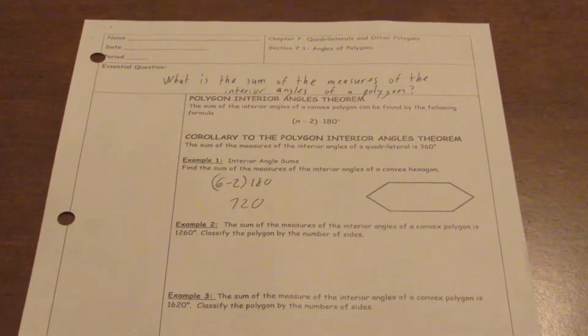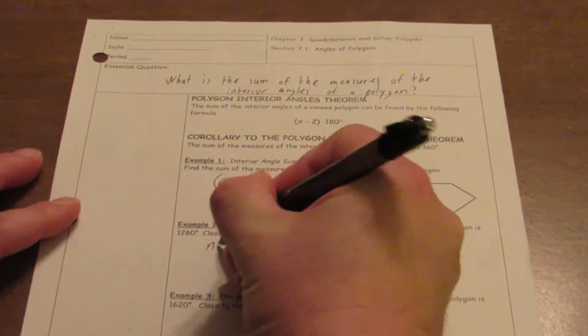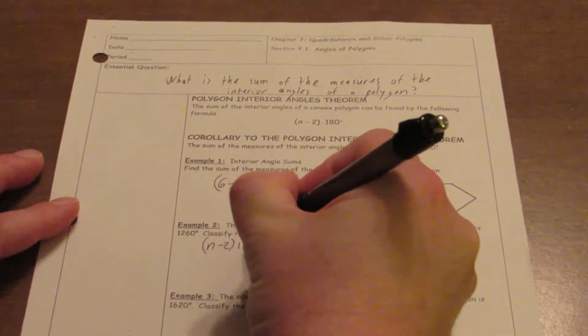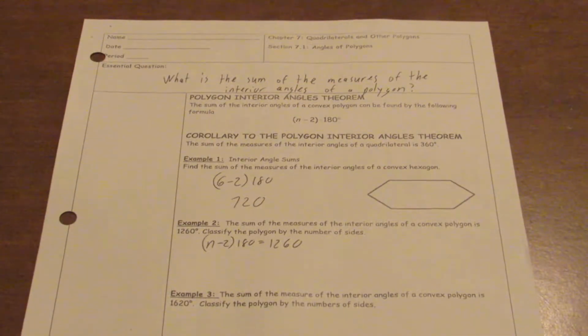We also have example 2, where it's saying the sum of the measures of the interior angles of a convex polygon is 1260. Classify the polygon by the number of sides. So I'm working backwards here, and when I get my n, I need to know what that shape is. So n-2 times 180 equals the 1260.